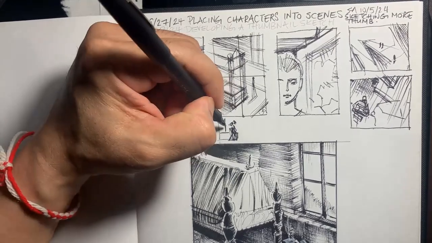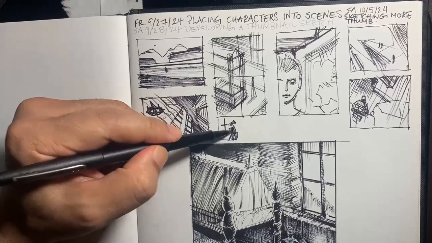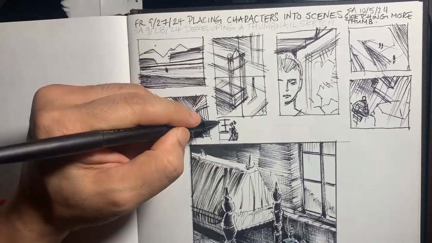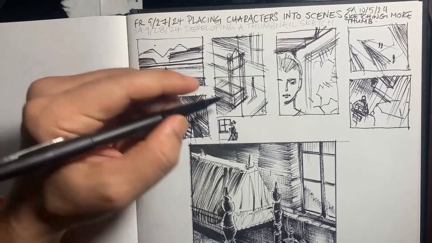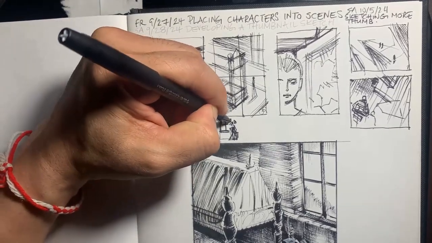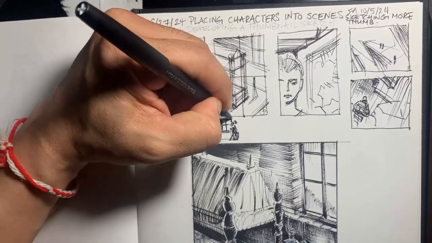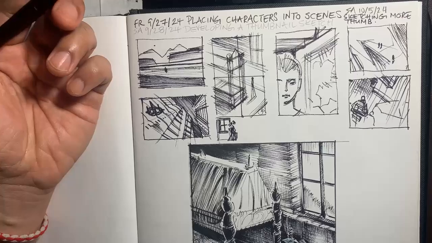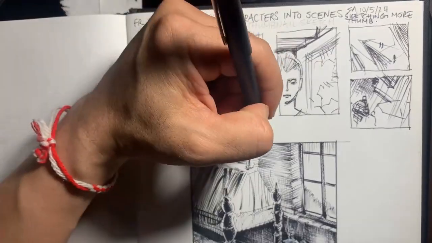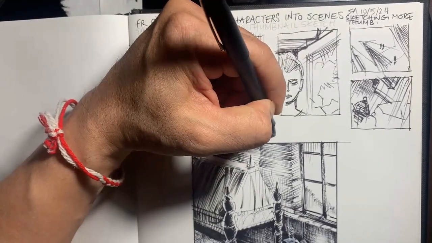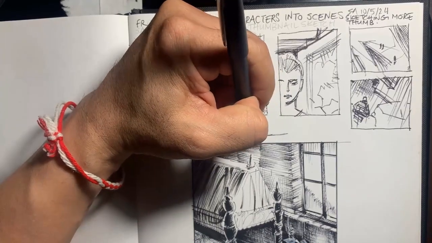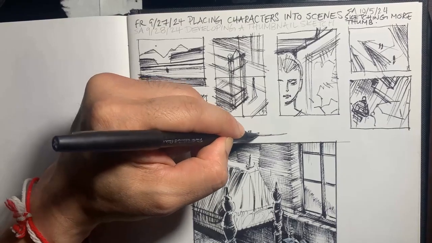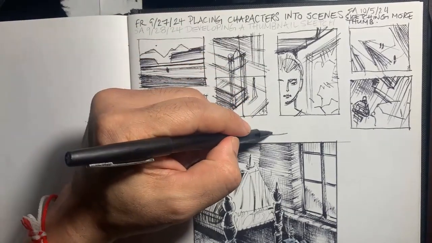So maybe because of the shadow here, I'll just put a window. Like that, just to get some ideas going. And then there could even be a table with items, stuff like that.